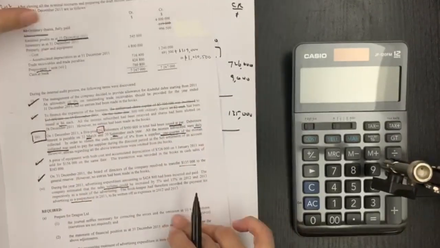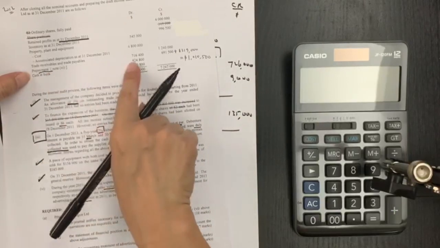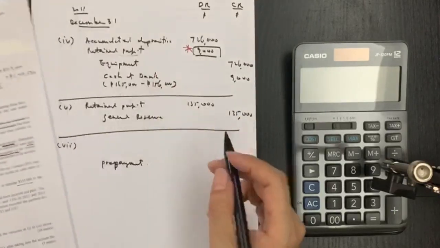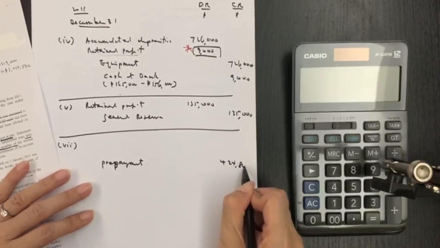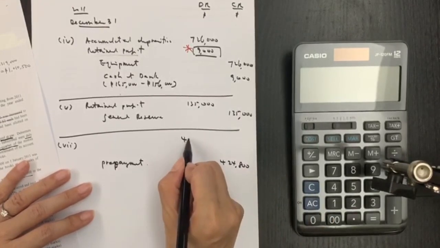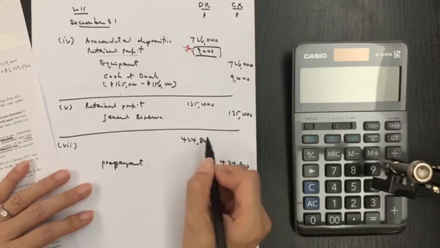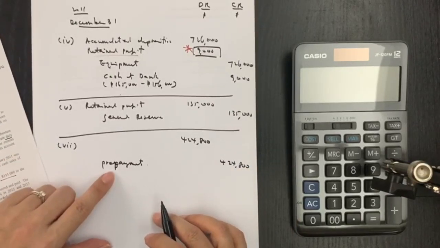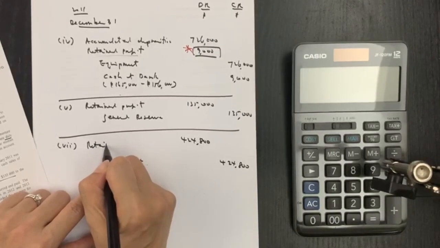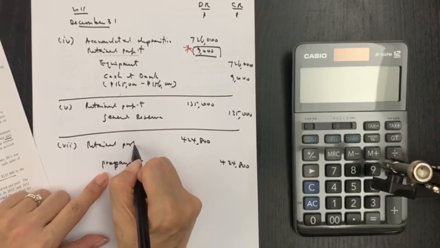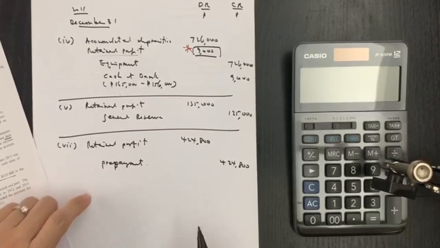So therefore we shouldn't have any of this prepayment in the statement of financial position, 424,800, and this 424,800 should always be an expense in the income statement, and the related account should be retained profits.